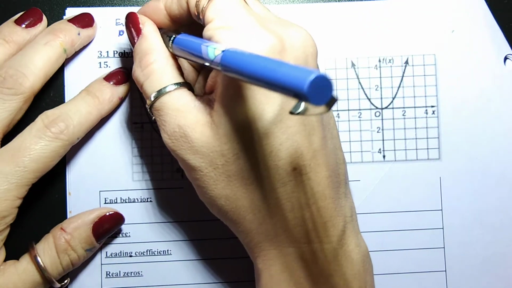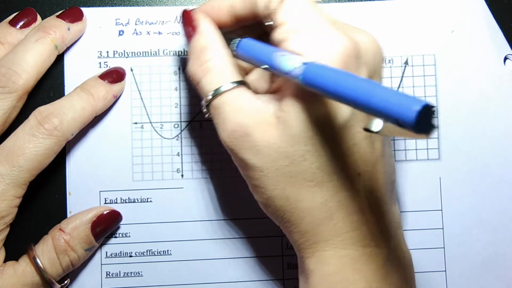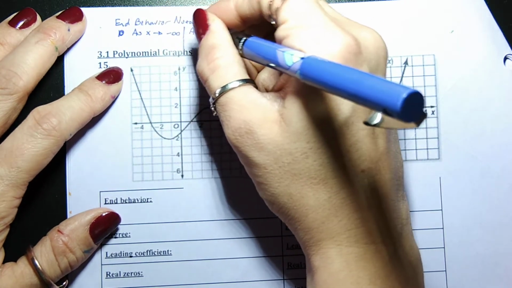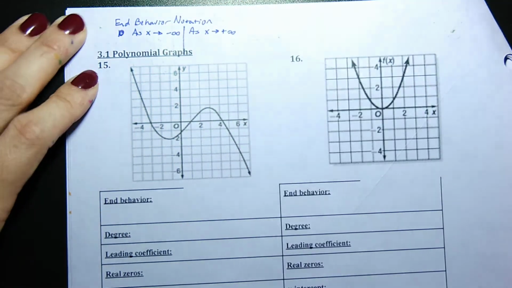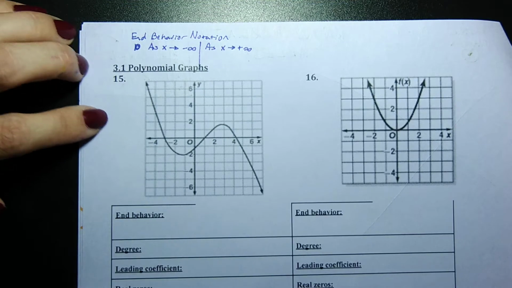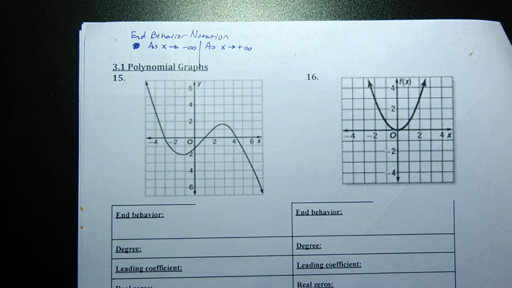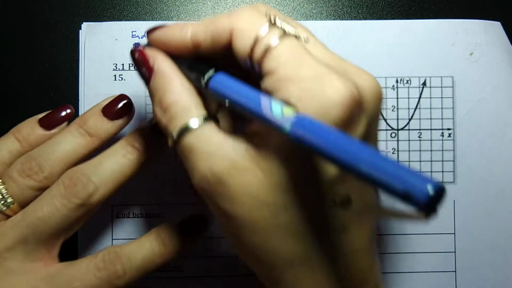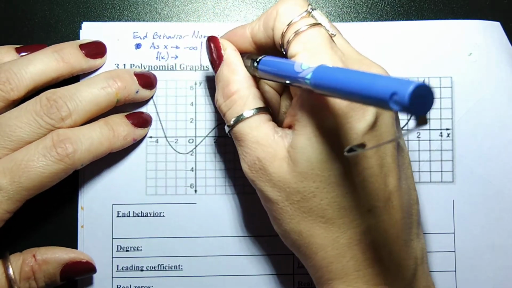So as x goes towards negative infinity, and as x goes towards infinity. It doesn't matter what the function looks like, you will always have this 2-part notation. Then the second part to the notation is, what is f of x approaching?